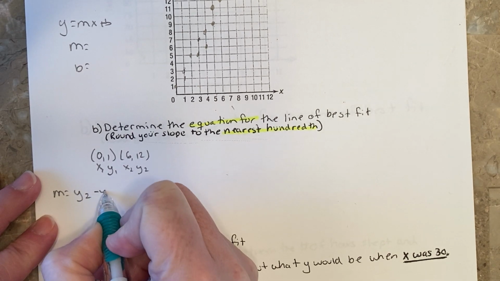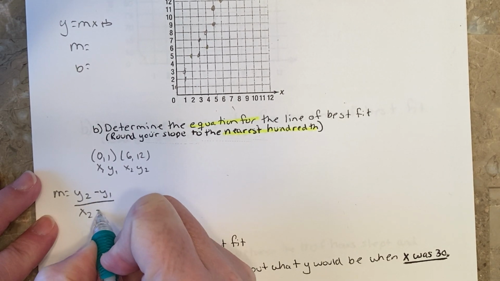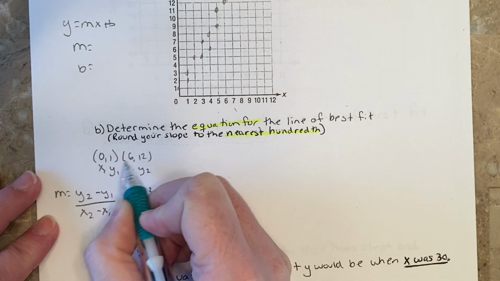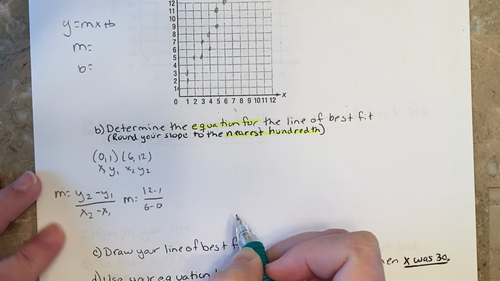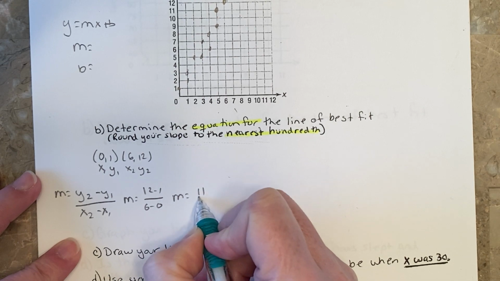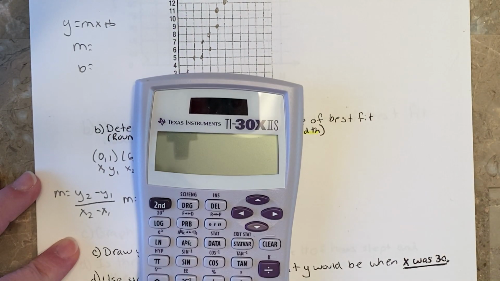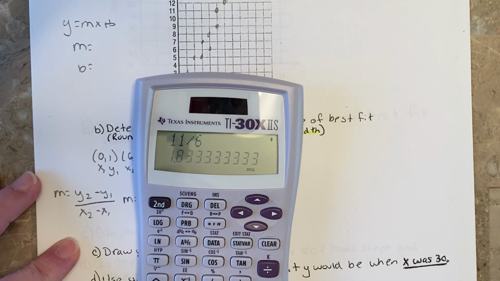So we have y2 minus y1 over x2 minus x1. And that's going to be 12 minus 1 over 6 minus 0. So that's going to be 11 over 6. And let's see what that gets us. So 11 divided by 6.